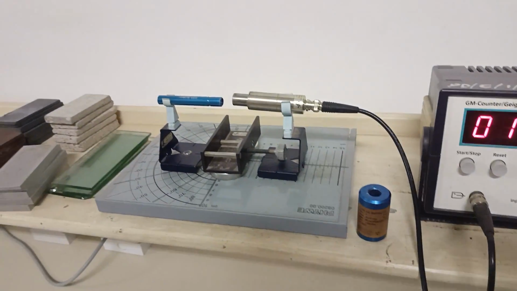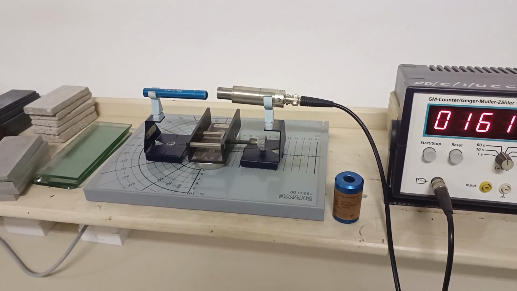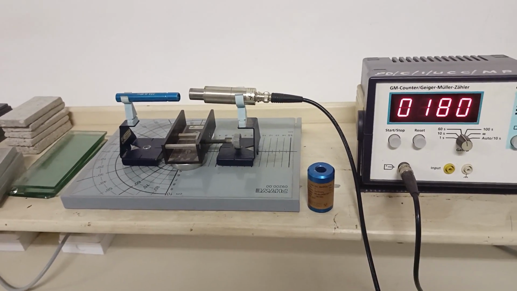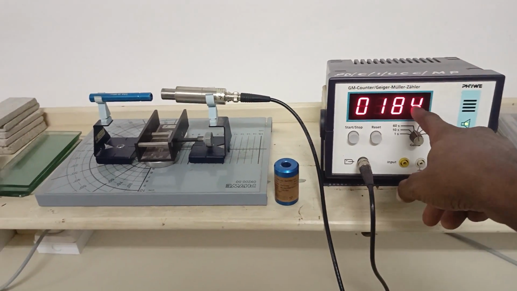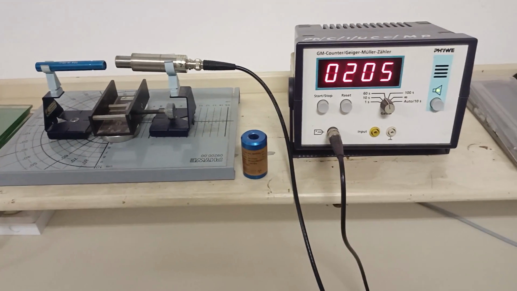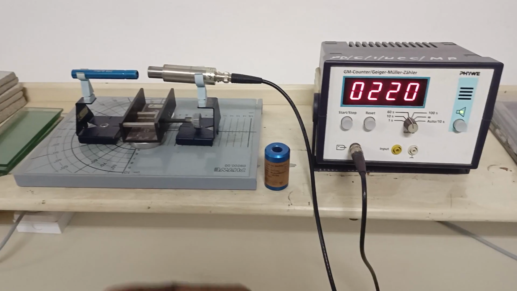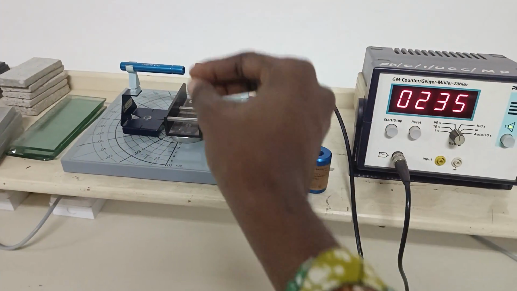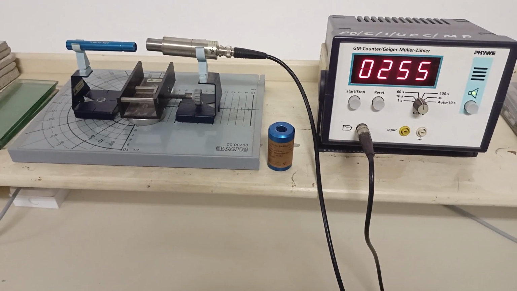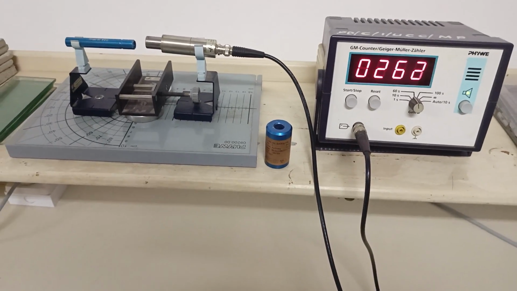We can notice that the radiation in the room, when we recorded that one, was only 33. But at this one, we are getting about 100 something plus, which shows the intensity of the gamma and beta rays that this particular cobalt 60 isotope is emitting.